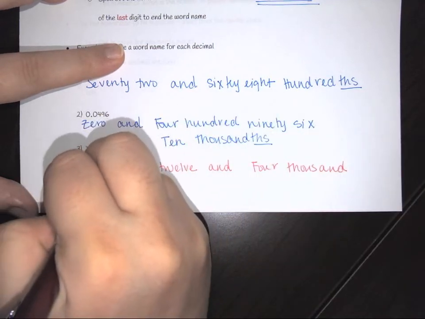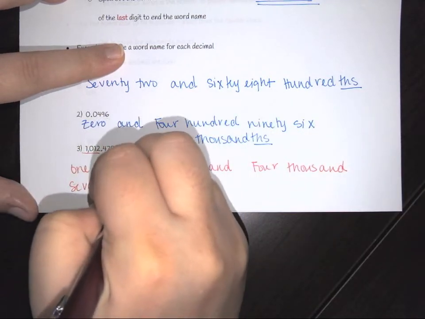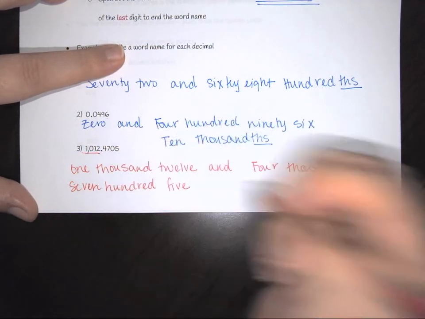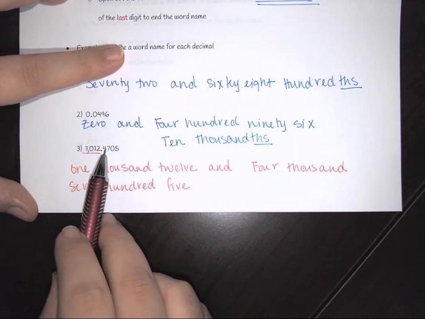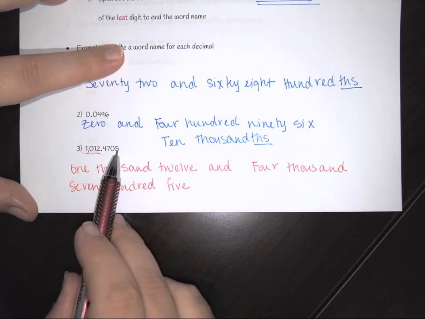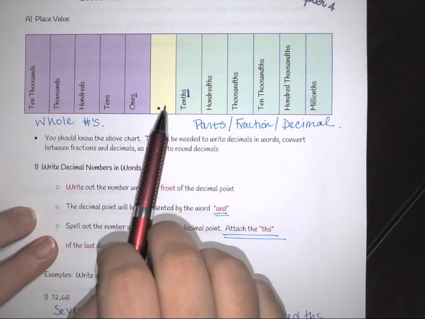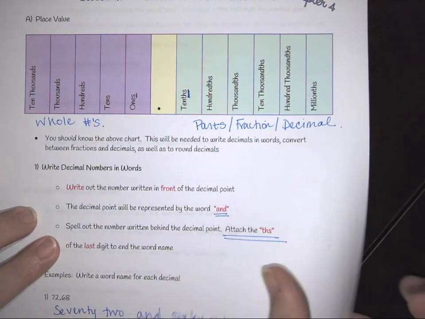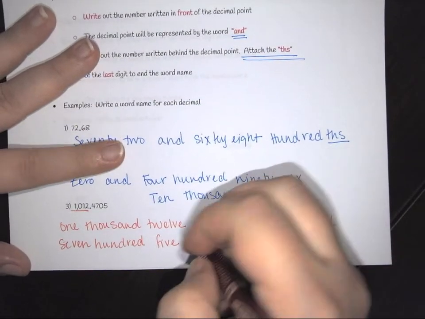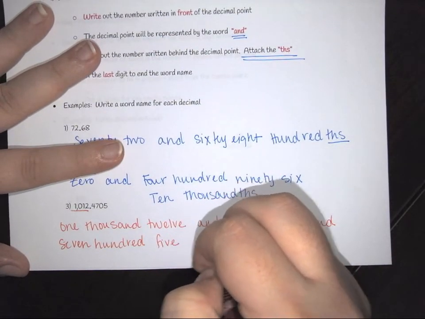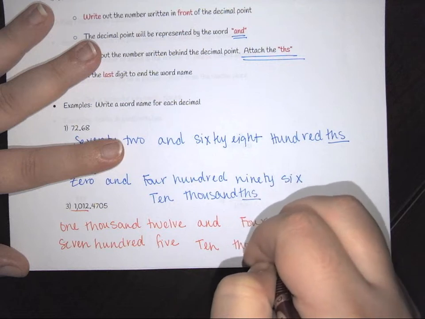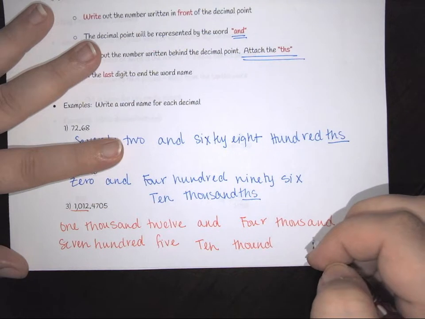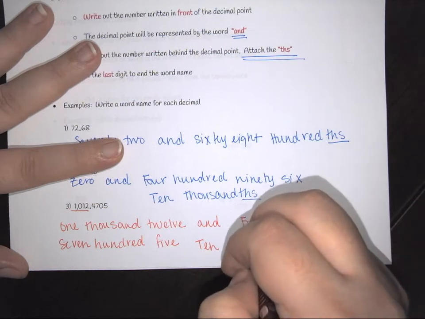Four thousand seven hundred five, and then we have to look at again 1, 2, 3, 4 places. Using your road map, 4 places gives us ten thousandths. So here we would write ten thousandths. Sorry, I misspelled that here.